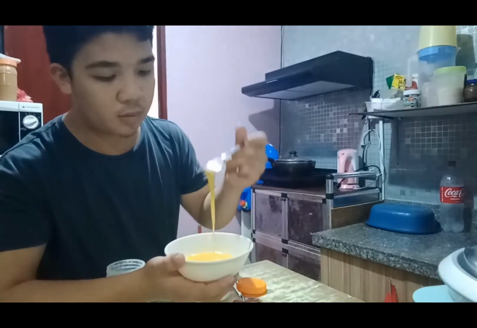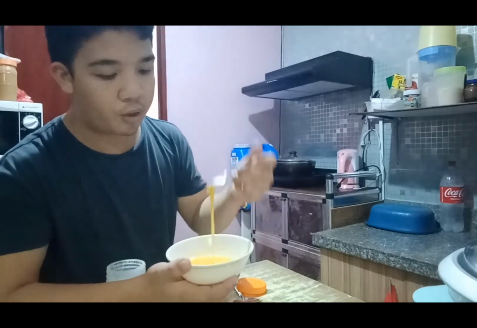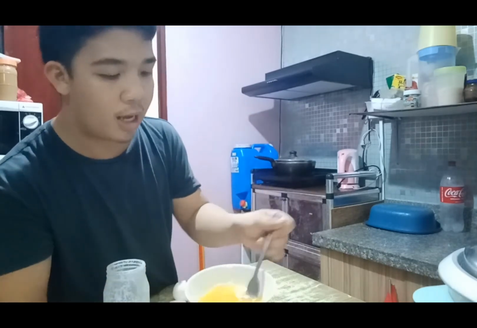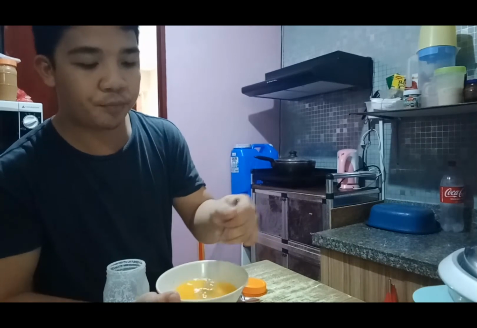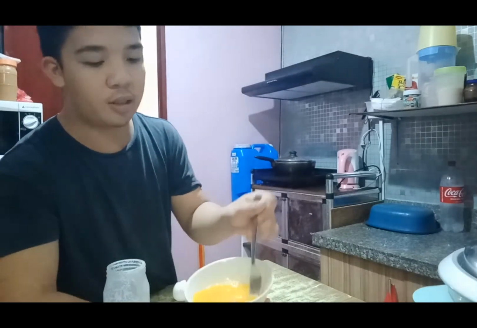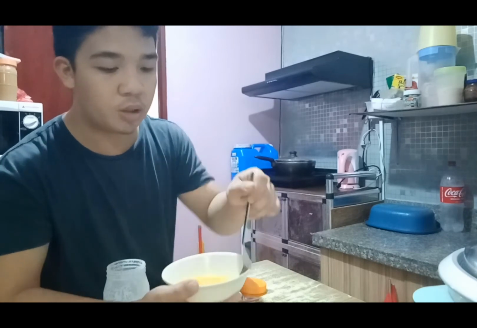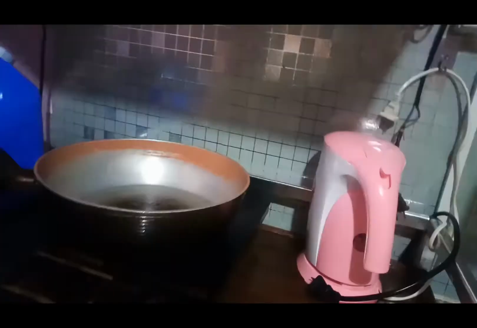But this is what we call a mixture, where the salt and pepper dissolve into the egg. So you see, the salt is dissolved, so it's more homogeneous, and the pepper that we use is more ground.